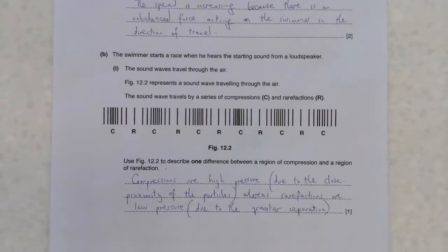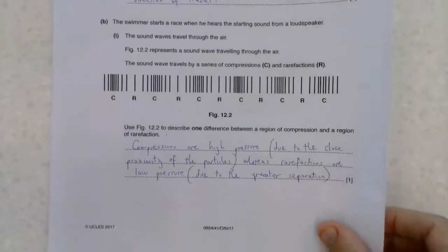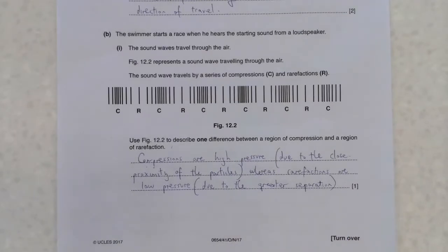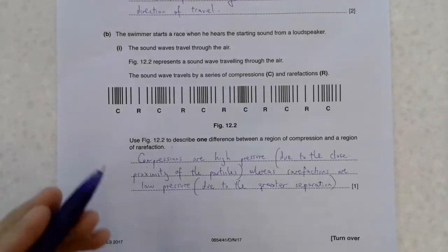Okay, the swimmer starts the race when he hears the starting sound. I'm really hoping this picture is becoming familiar as well. It's coming up again and again and again. We've got a sound wave here, C and R. C stands for compression, R stands for rarefaction, not refraction.